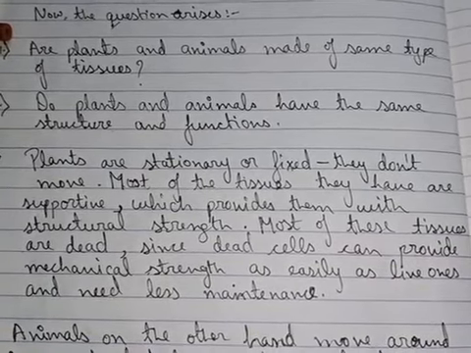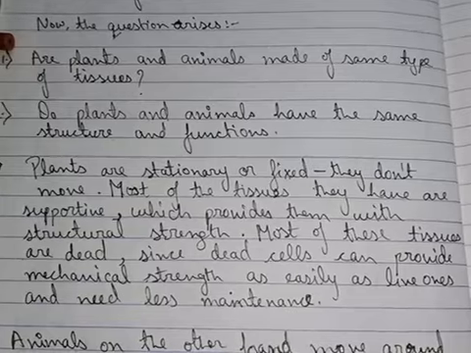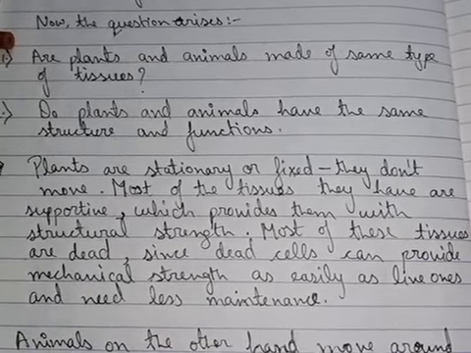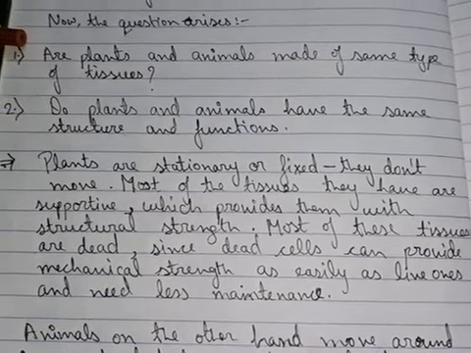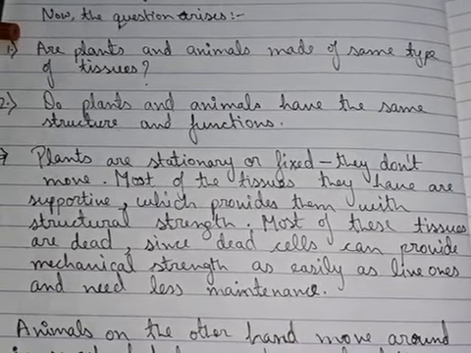These dead tissues can provide mechanical strength, but they need less maintenance. Less maintenance means they need fewer nutrients or other resources.